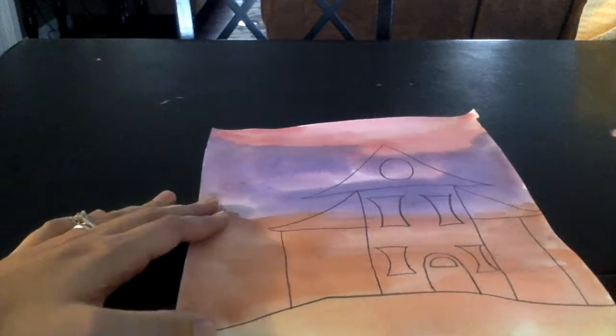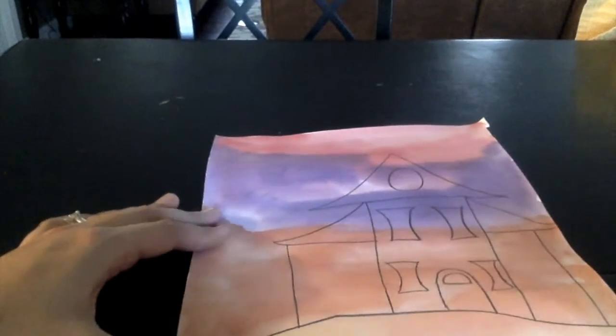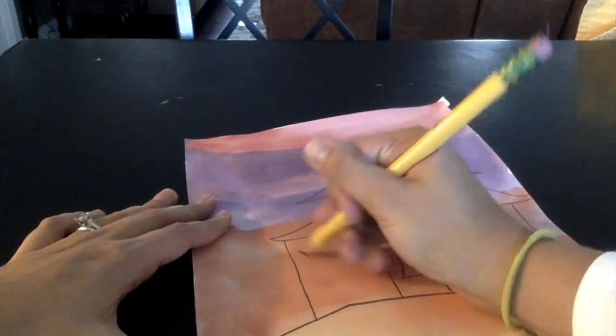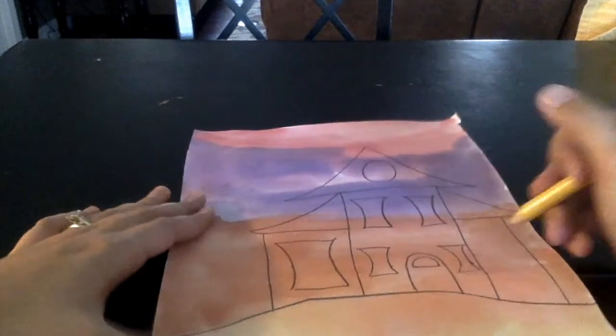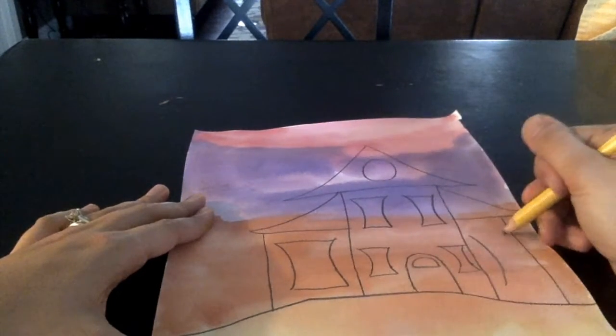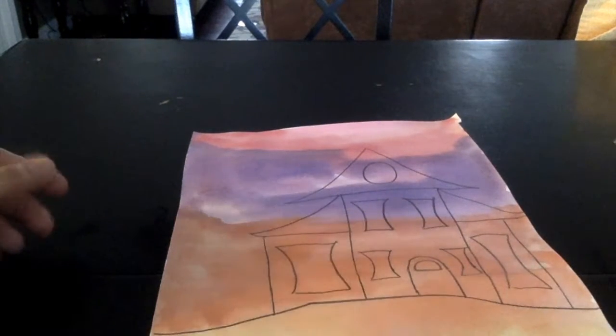Now you can be as creative as you want. And don't worry about these lines because you're going to use black and that will cover over these. I'm going to give myself a big window on these sides, even though that's not really realistic. This is my spooky house, so I can make it however I want to.